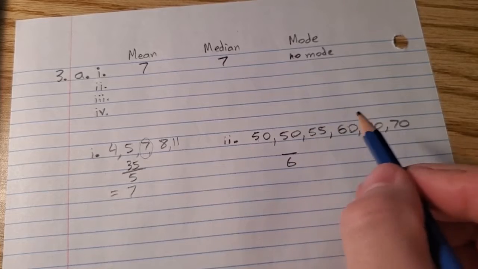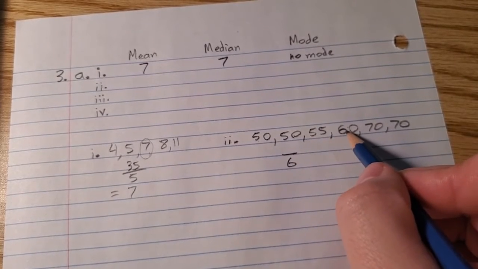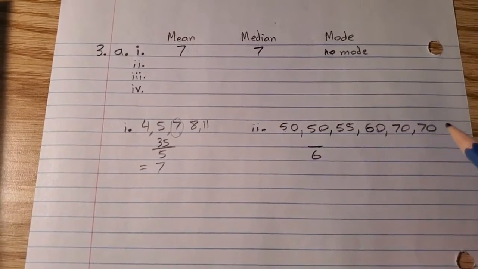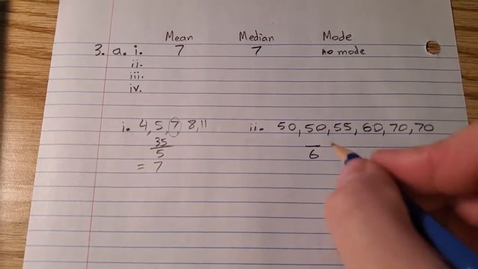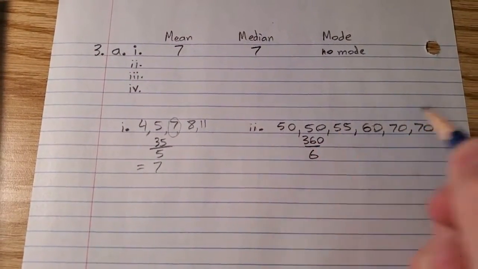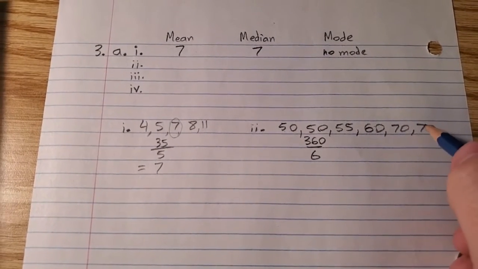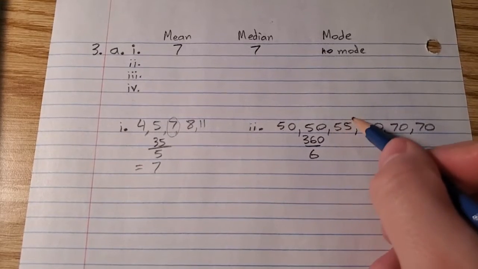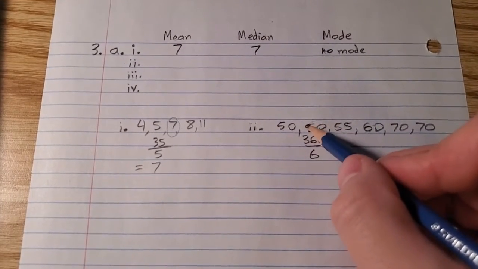50 plus 50 is 100, plus 55 is 155, plus 60 is 215, plus 70 would be 360. I'm just going to check that again. 70 plus 70 is 140, plus 60 is 200, 255, 305.